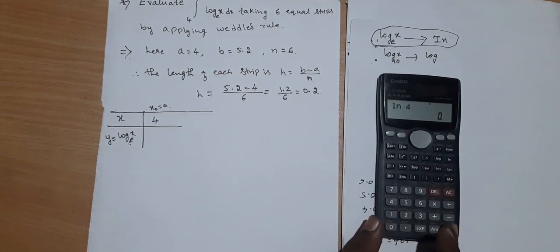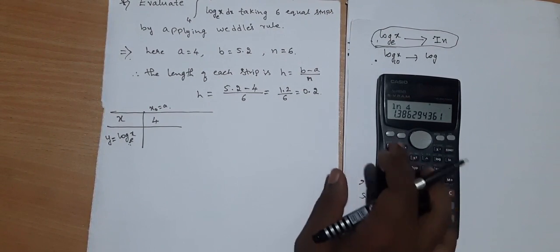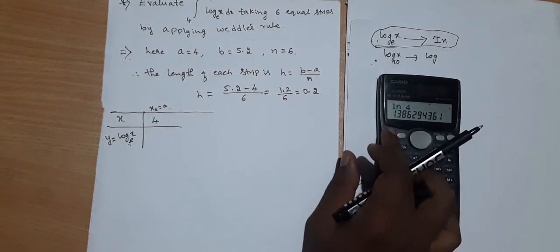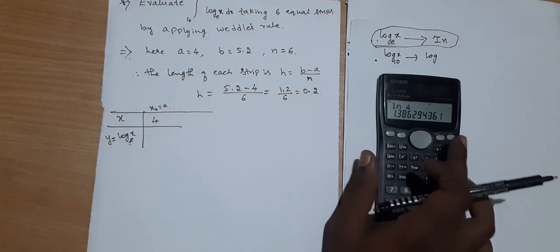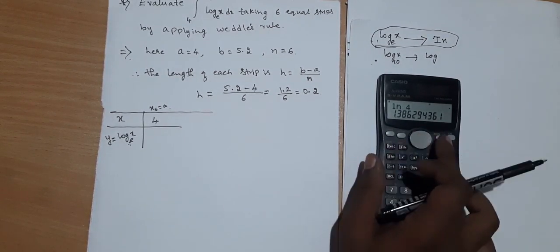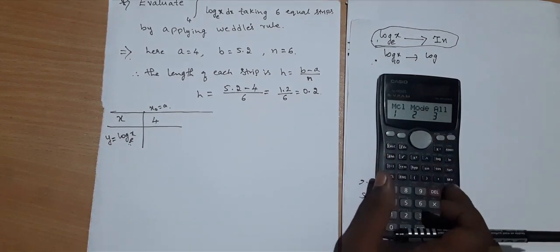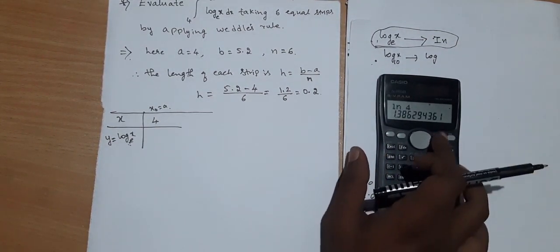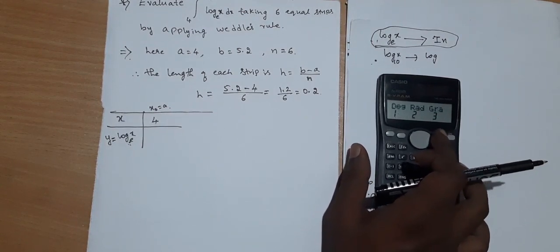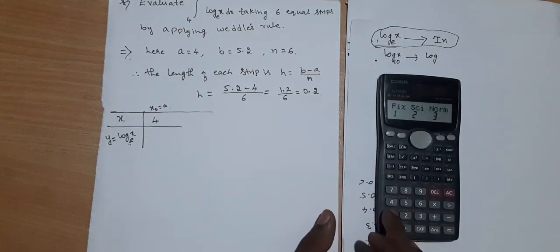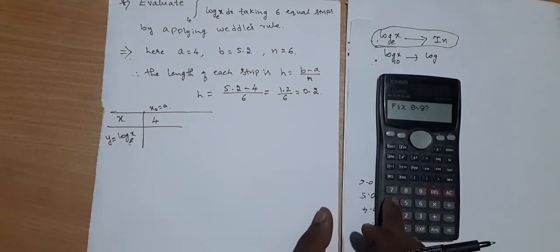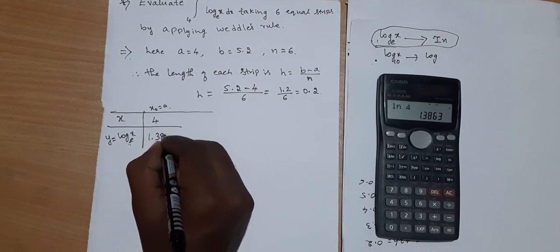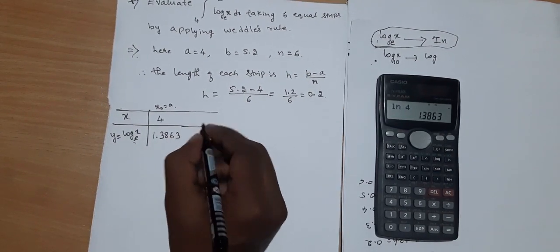You'll get so many numbers, so I will fix it to 4 decimal places. Shift mode, go to mode option, you get fix here. 4 decimal places. So what do you get here? 1.3863.